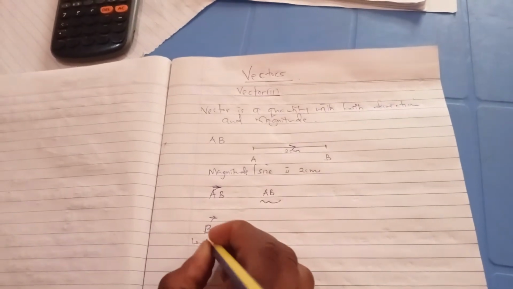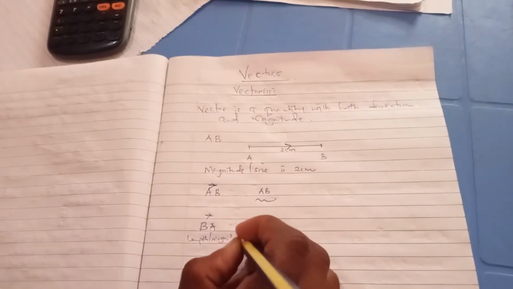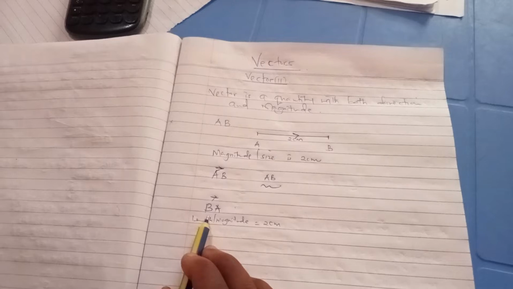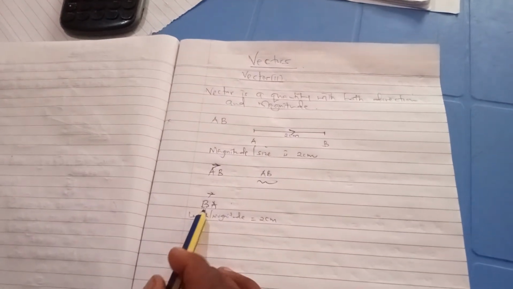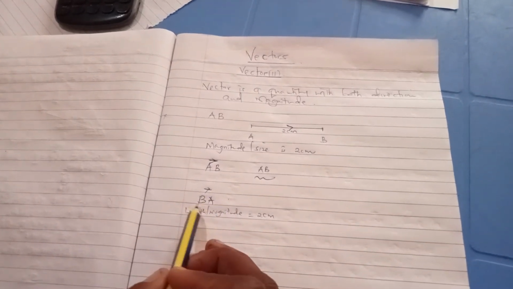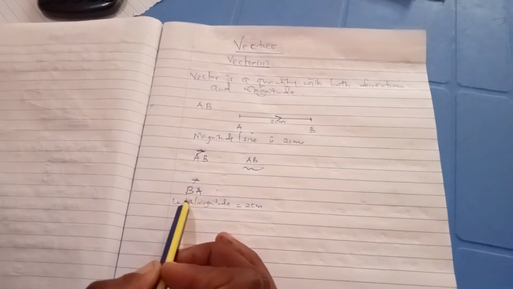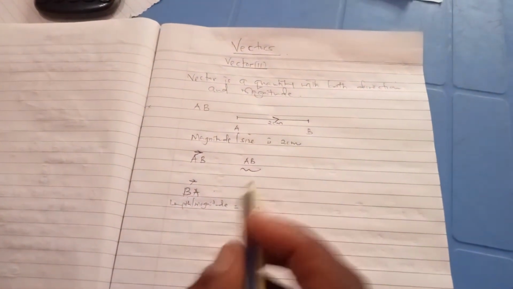So the length or magnitude is still 2 centimeters, but what is changing is the direction. You are moving from B to A, or you can say your tail is B and the head is A. So here you are moving from B to A. So we can say that the direction has changed.